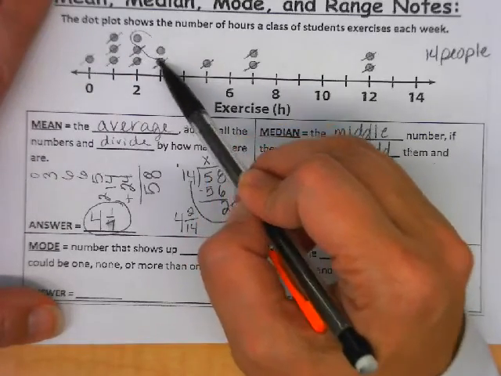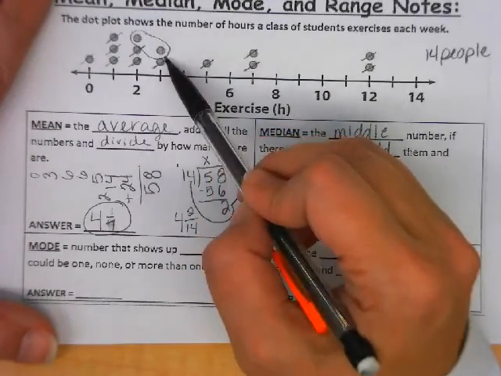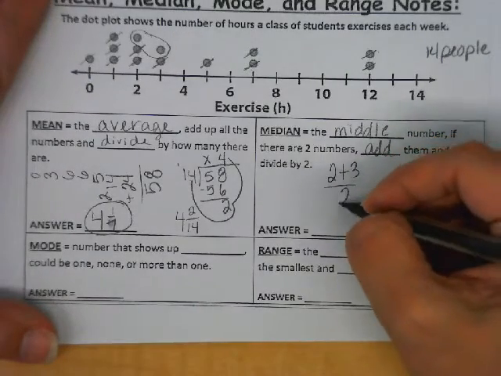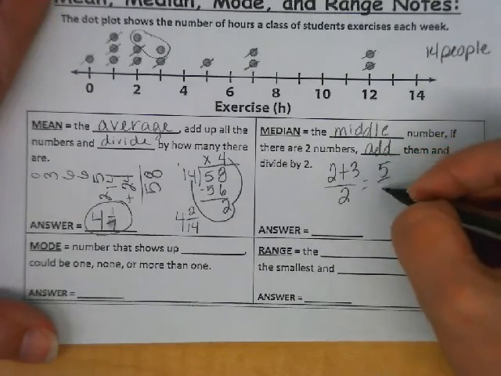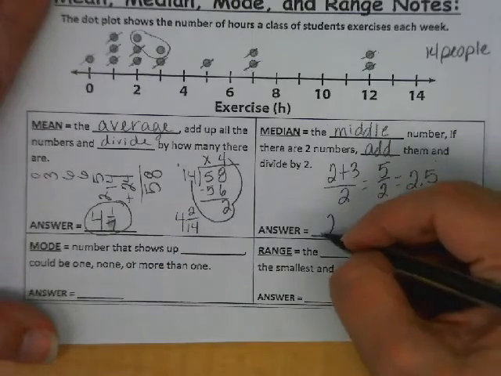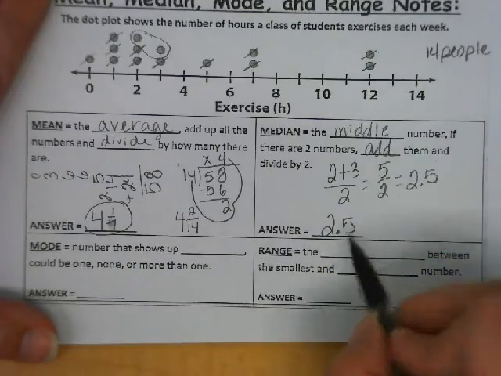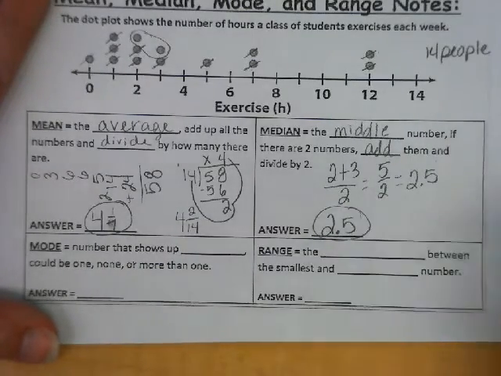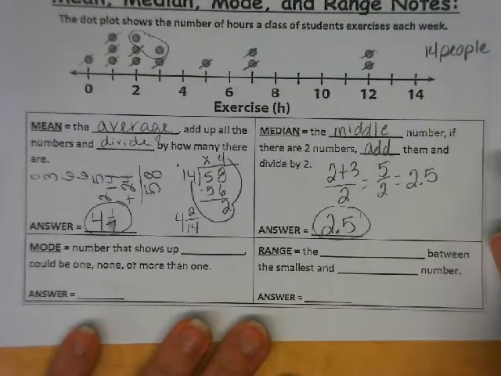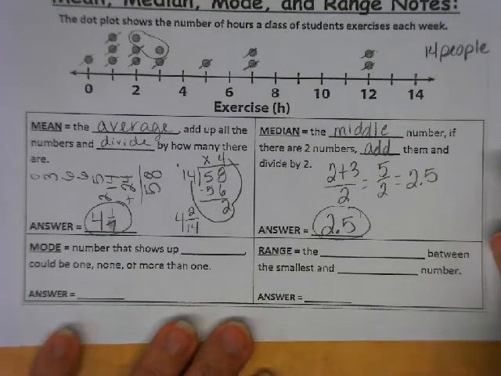So look, I have 2 middle ones. What numbers are these? So I'm going to say 2 plus 3 divided by 2. 5 divided by 2 is 2.5, or 2 1/2. So 2.5 hours is the median number that the students in the class exercise.